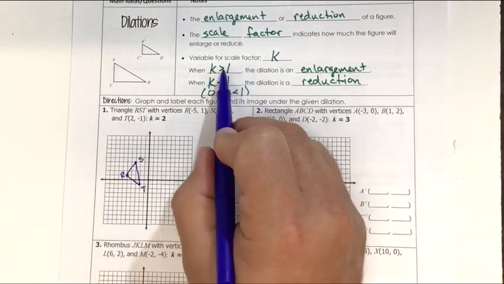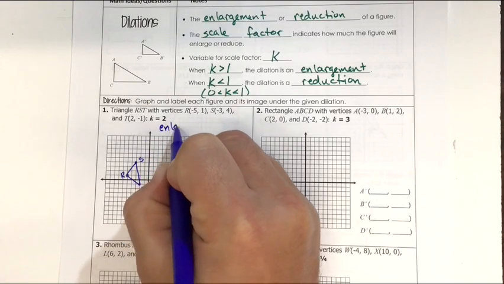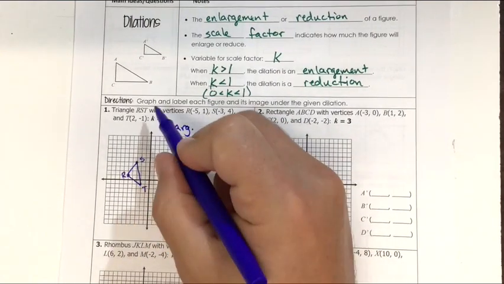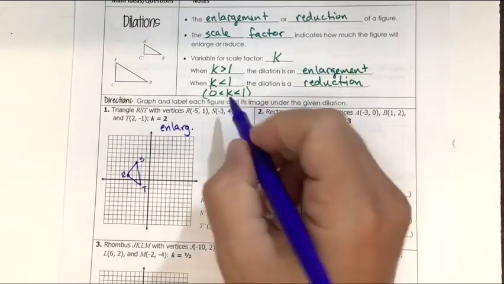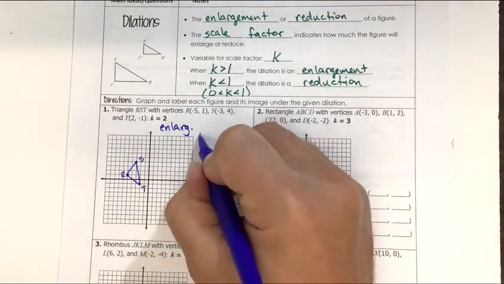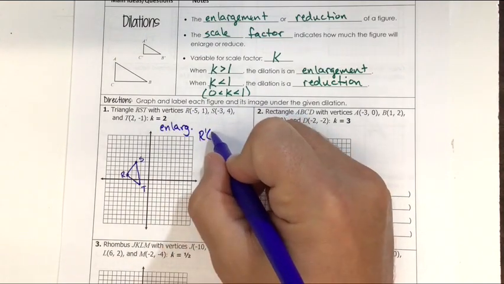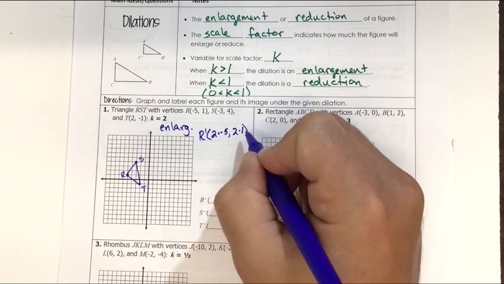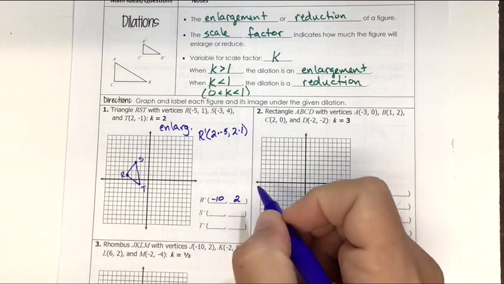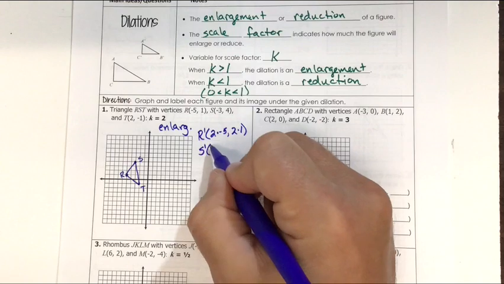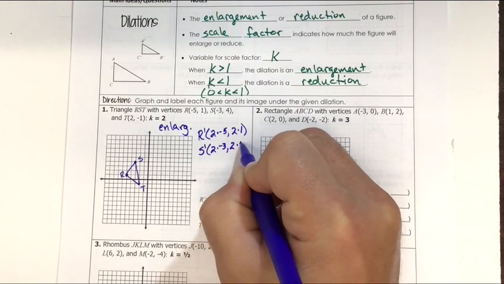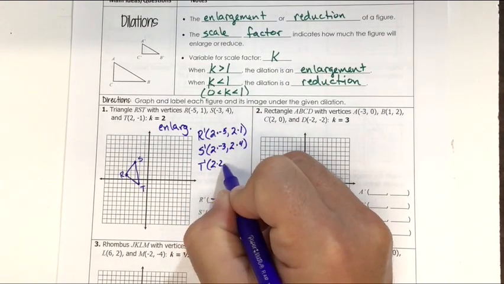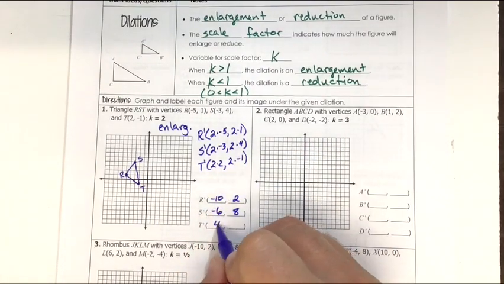K equals 2, that is a bigger number than 1, so this is an enlargement. And what we're going to do is simply take each of these ordered pairs and multiply their coordinates both by that factor of 2. Scale factor means we multiply. So R prime will be negative 5 times 2 and 1 times 2. That gives us negative 10, 2. S prime will be 2 times negative 3 and 2 times 4, or negative 6, 8. And T prime will be 2 times 2 and 2 times negative 1, or 4, negative 2.